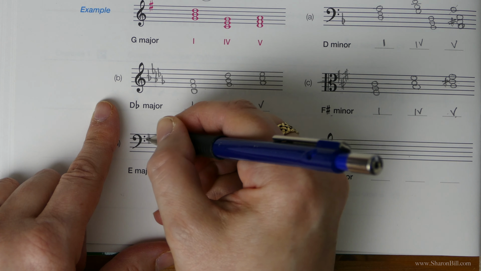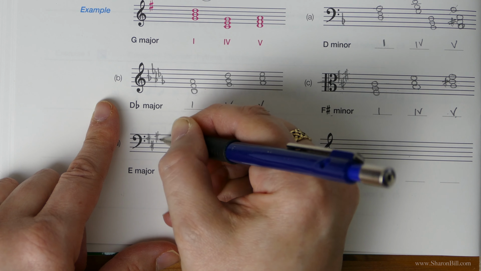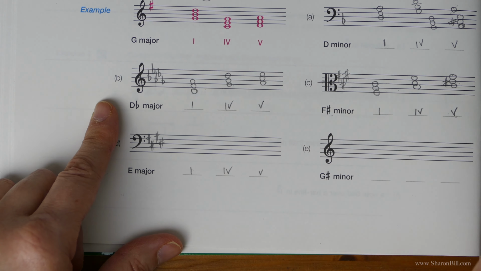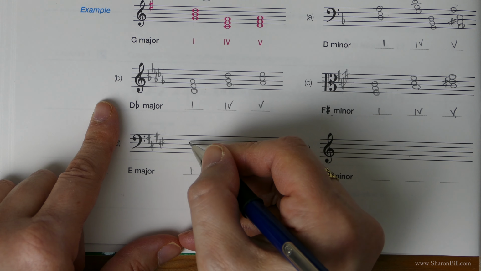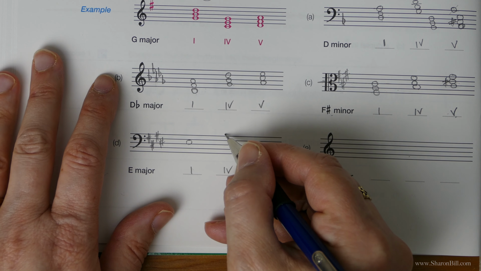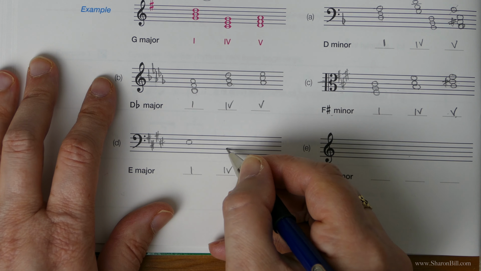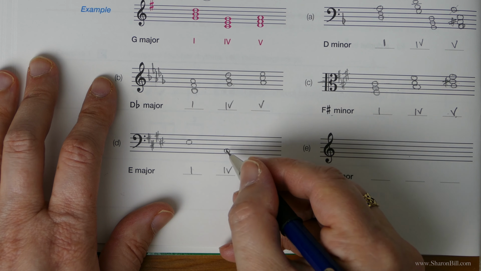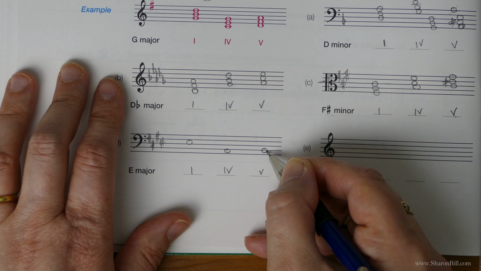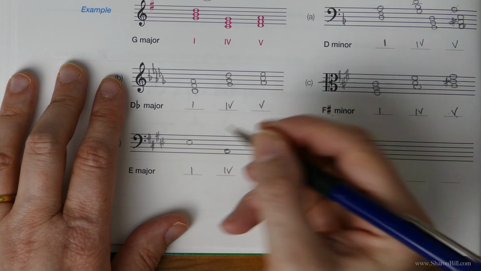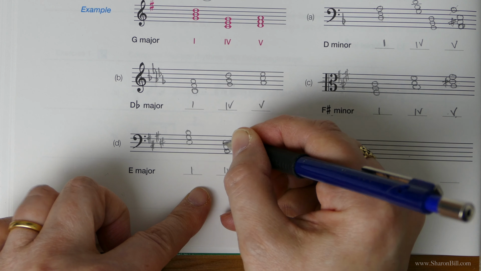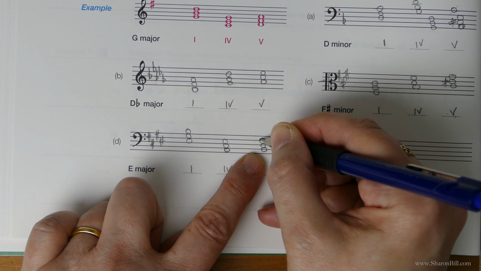E major's got 4 sharps, we're in bass clef, F, C, G, D. We're going to be doing chords 1, 4 and 5. So I'm going to start here, E, E, F, G, A. Now instead of going on this A, I'm going to drop the octave and go here. Otherwise I'll have lots of ledger lines. And so E, F, G, A, B is 5. And then I'm not going to have too many ledger lines going on. So 1st, 3rd, 5th, it's just space, space, space. 1st, 3rd, 5th, or line, line, line.